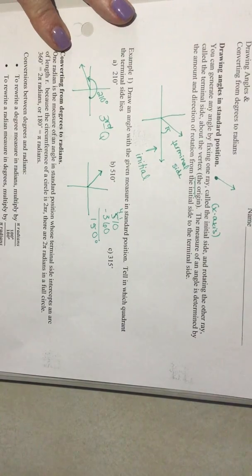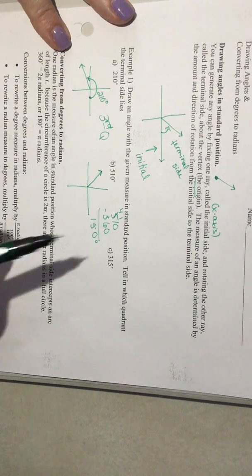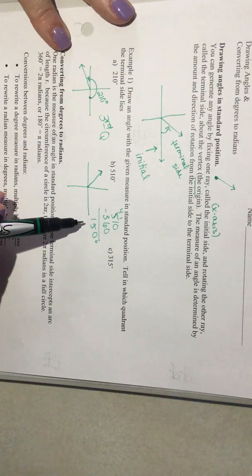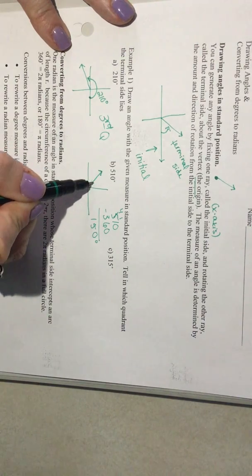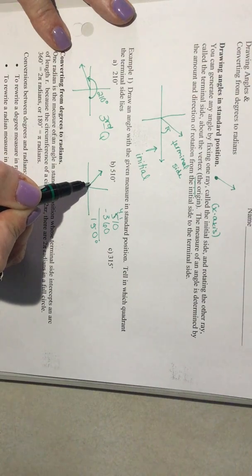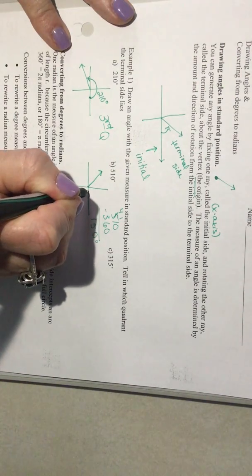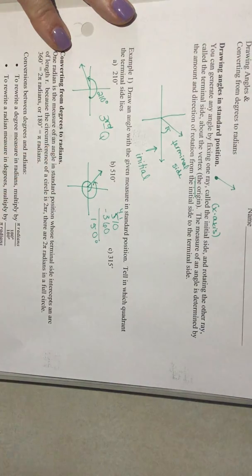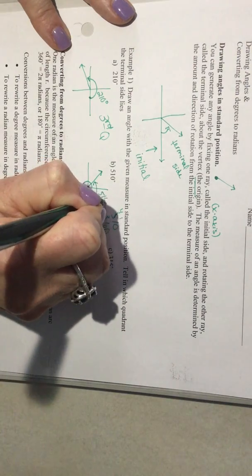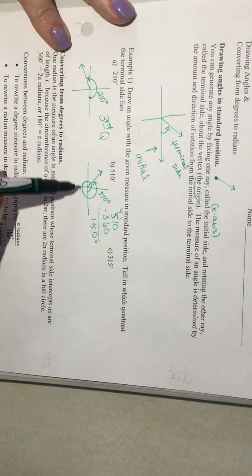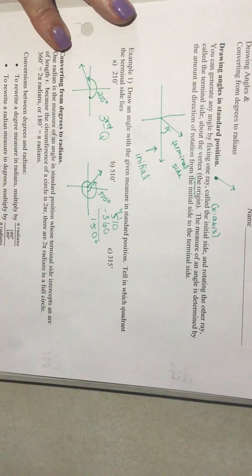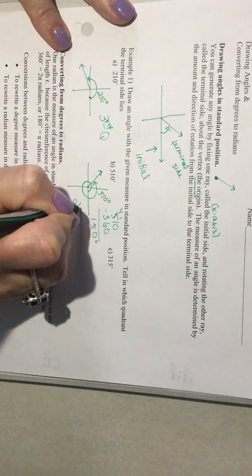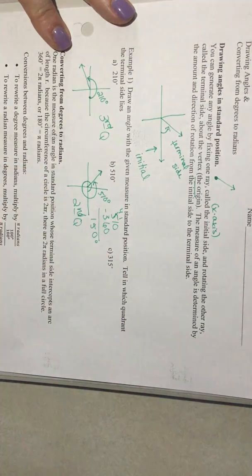But now when we go to represent, I'm not representing 150, I'm representing 510. If I just started at the initial side and went whoop, that's 150. I have to go all the way around and then end at my 150. That represents my 510 degrees, that I did a full circle and then some. And that landed in the second quadrant.